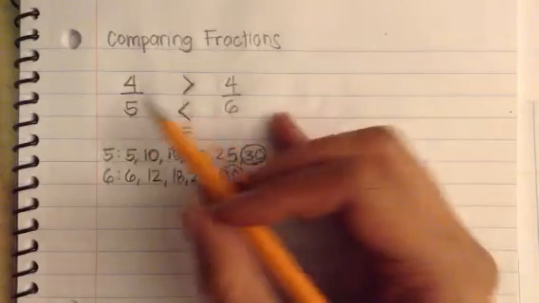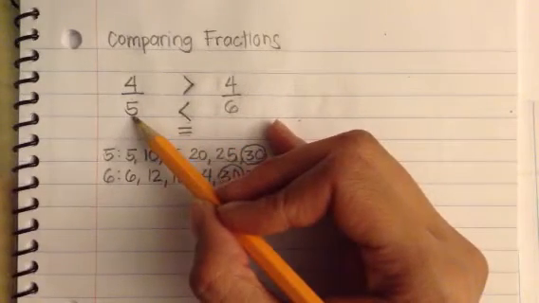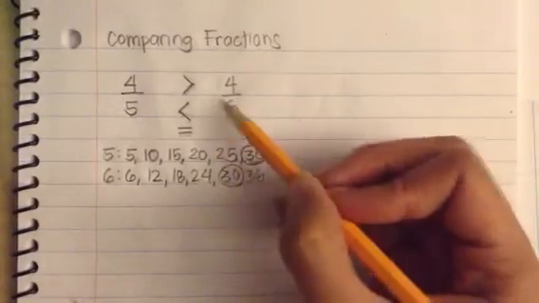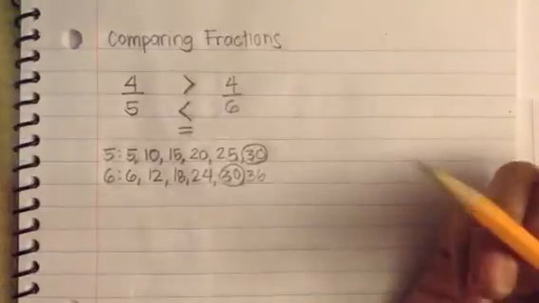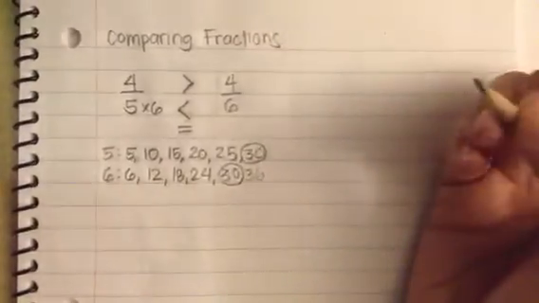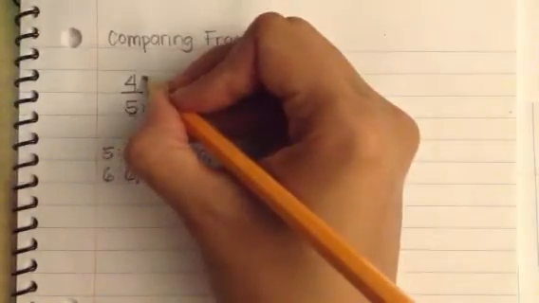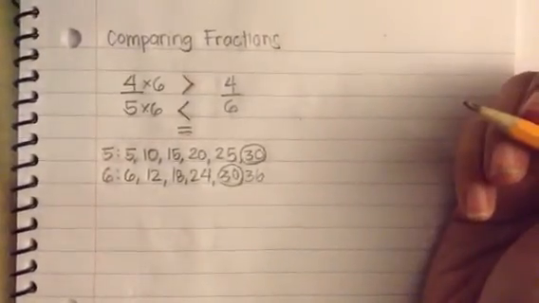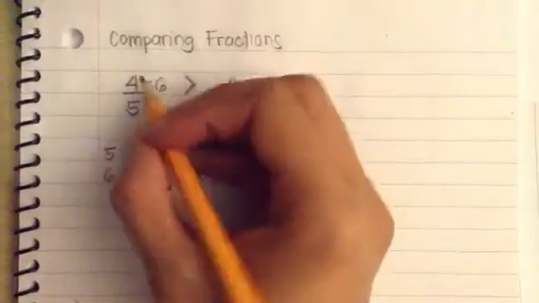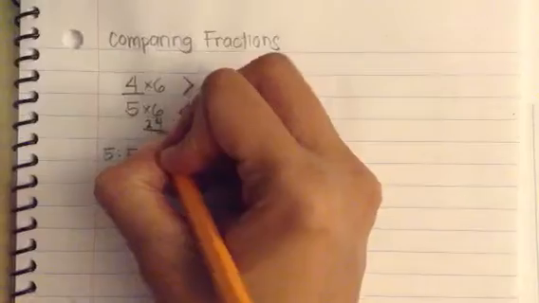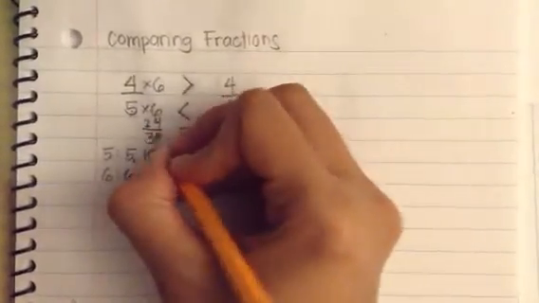Now, I want to change my 5 into a 30 because that's what this is telling me. It's telling me that I want to change my denominators into 30s. How am I going to change a 5 into a 30? Well, I know that 5 times 6 is 30, and everything I do to the bottom of my fraction I do to the top because I want to make it an equivalent fraction. So now my fraction turns into 4 times 6, which is 24, and 5 times 6, which is 30.